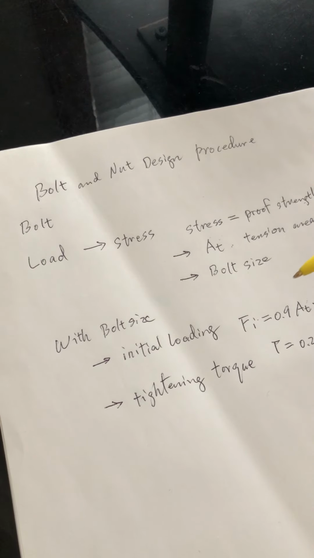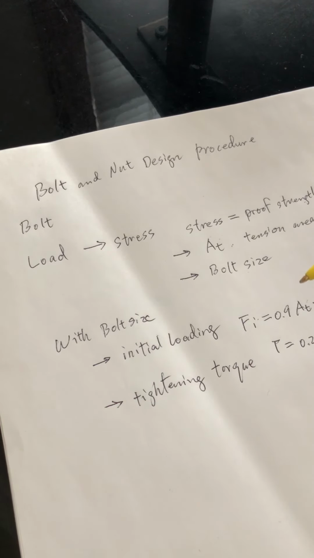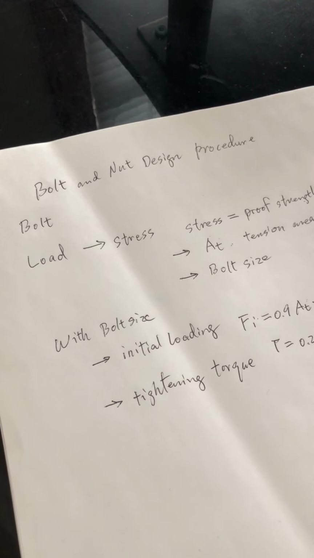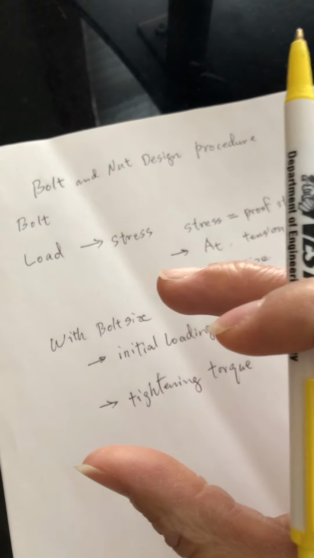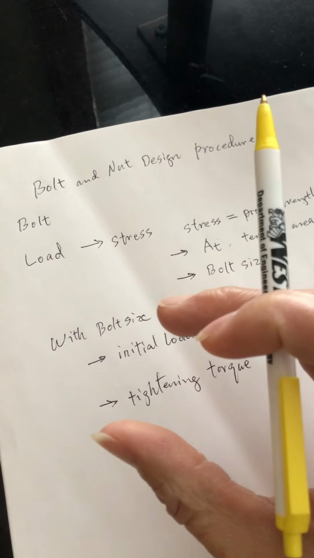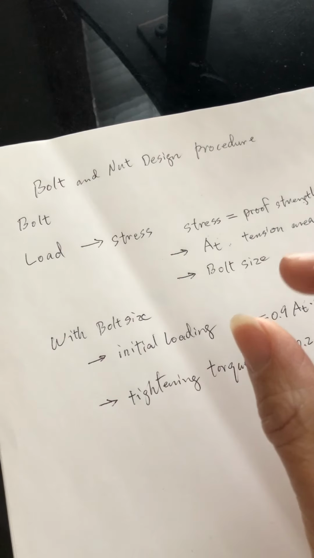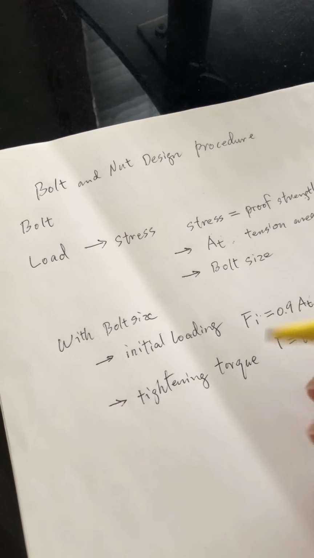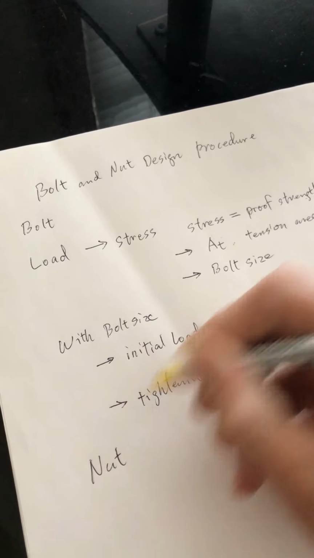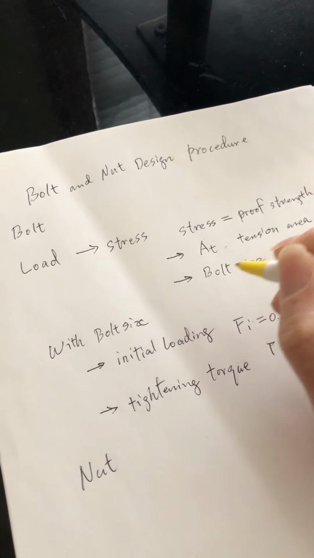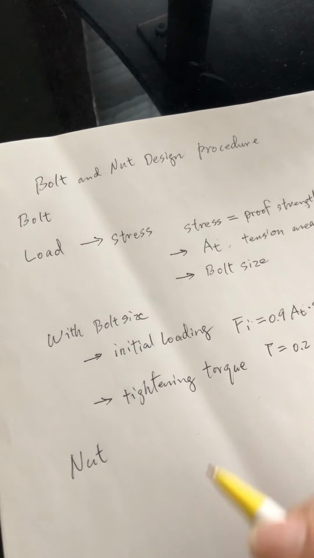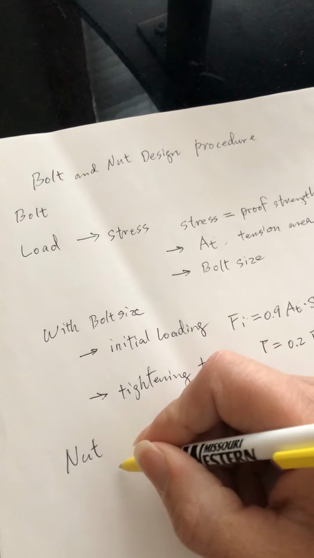So sometimes the threads in the nut are going to get stripped, and we need to find out how thick a nut we need to use to prevent the threads from being stripped. So that's the next question we need to answer. We need to design the nut, so we need to prevent the threads from being stripped. We have this formula that we use here.